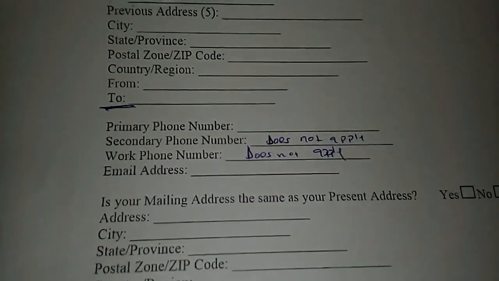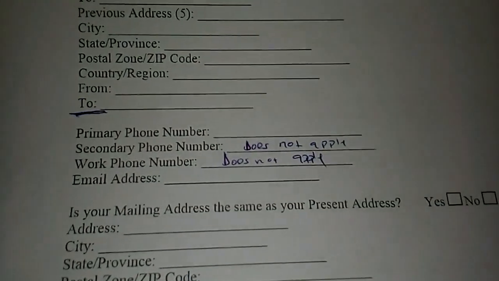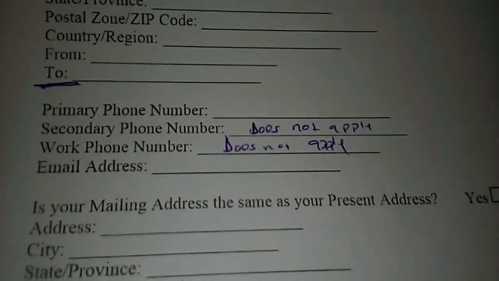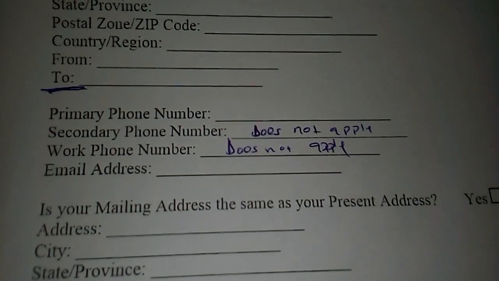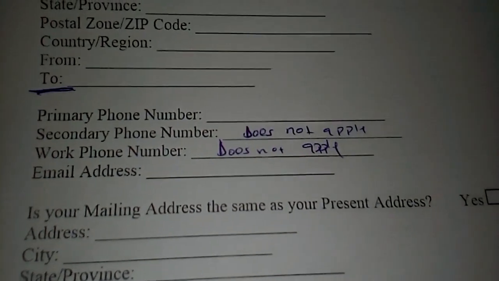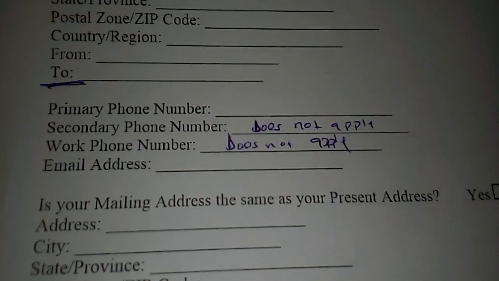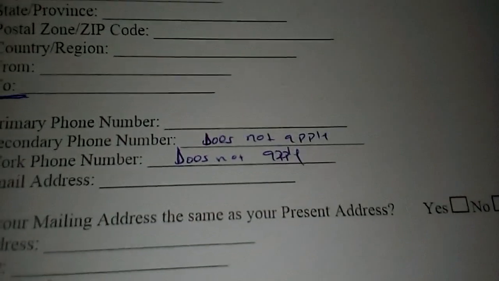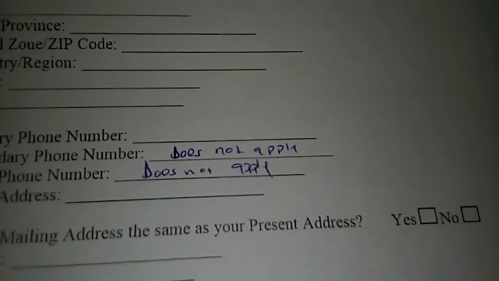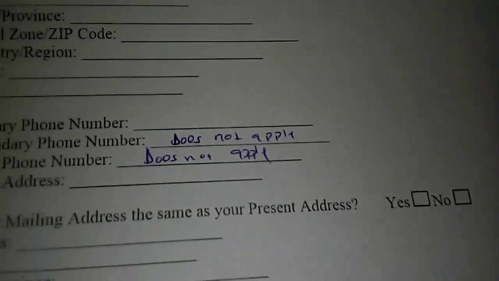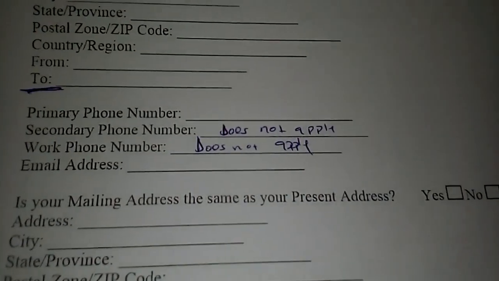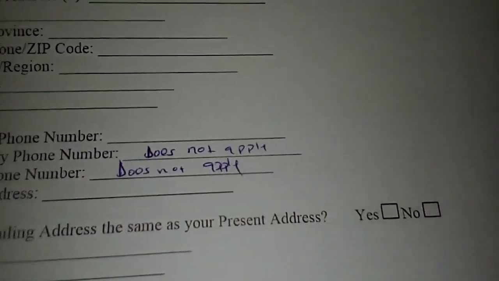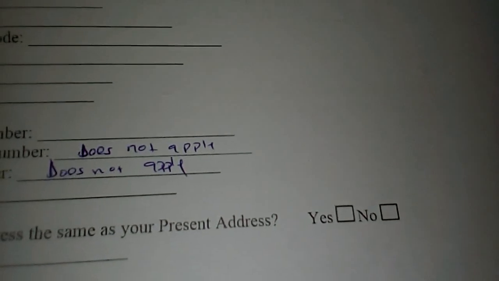Remember, this is still your personal information. So your primary phone number is the phone number that you're currently using, the phone number that they can easily reach you using. And then your secondary phone number, maybe you have 2, but if you don't, as I've already told you, there's a button you click towards the end of every question if you don't have them, for example here, that button will work. If you don't have the secondary phone number or the work phone number, then there's that button towards the end of the question.